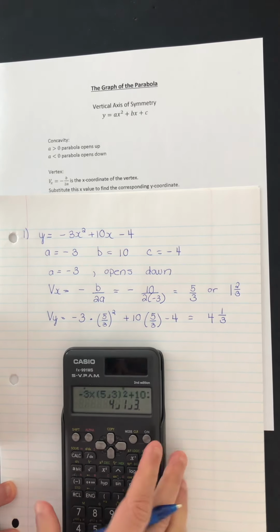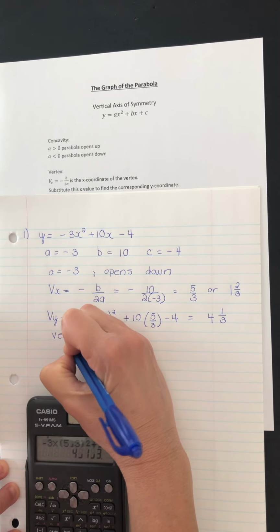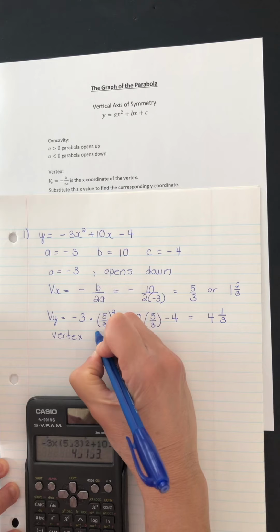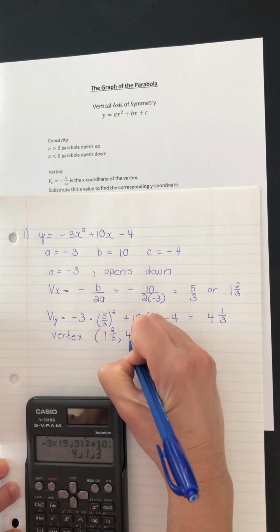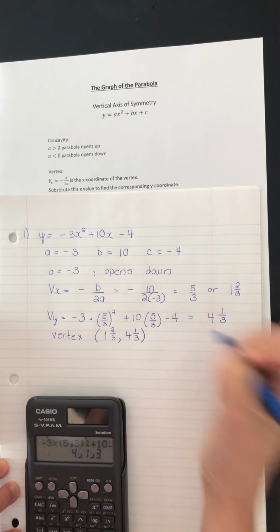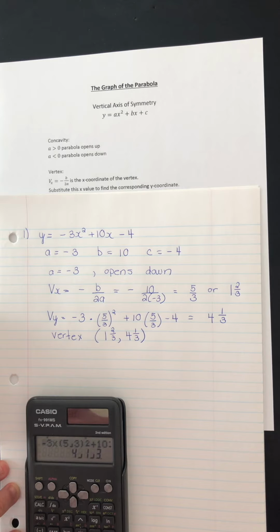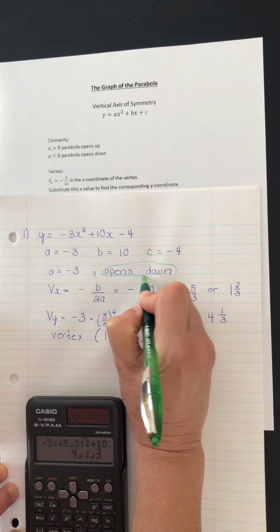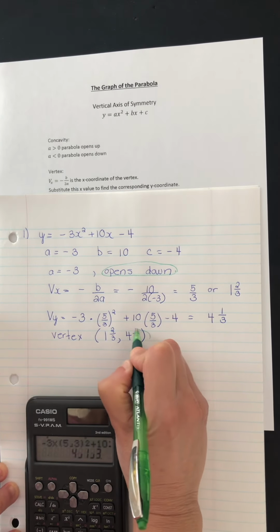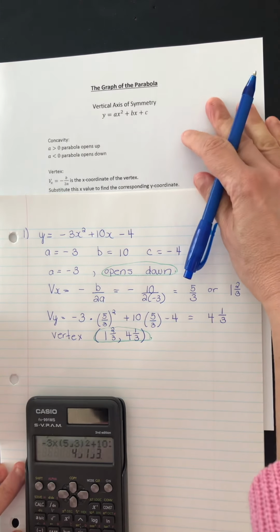Okay, so this means that the vertex has coordinates (1 2/3, 4 1/3). So far we have the parabola opening downward from this maximum point. Okay, let's continue.